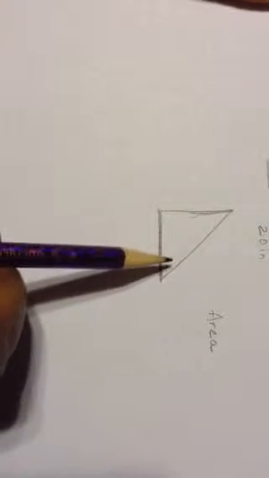Except when we're talking about triangles, we usually don't use width and length. We use the base and the height. So instead of calling this the width, we're calling this the base and we're calling this the height. So to calculate the area for a triangle, the formula is half the base times the height. That gives you the area of a triangle.